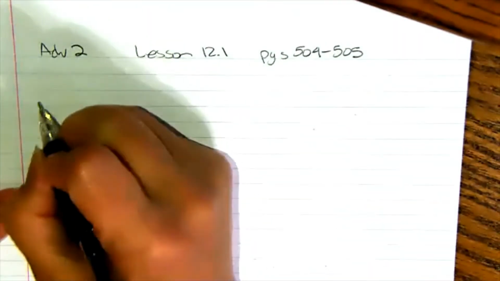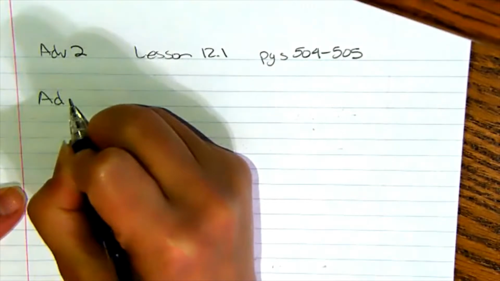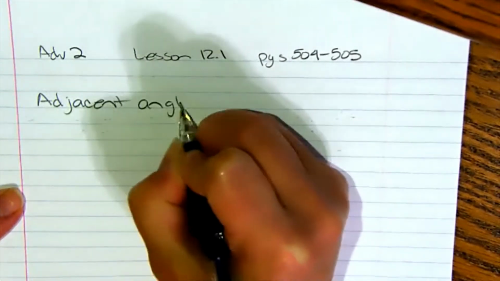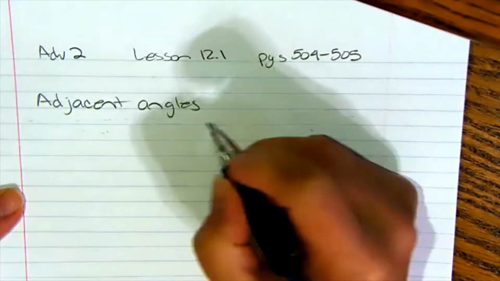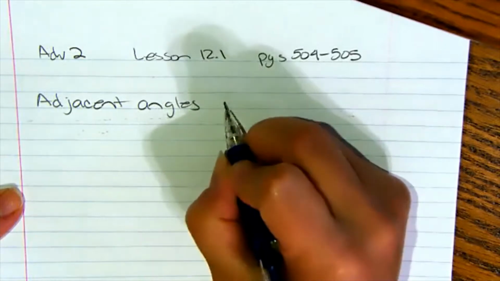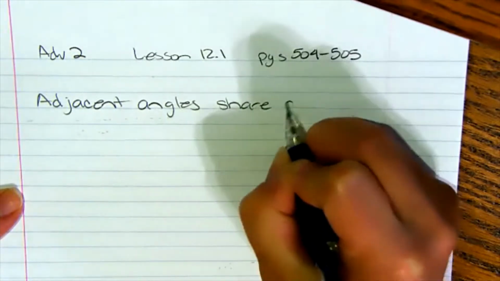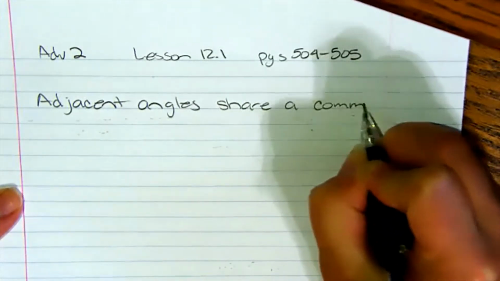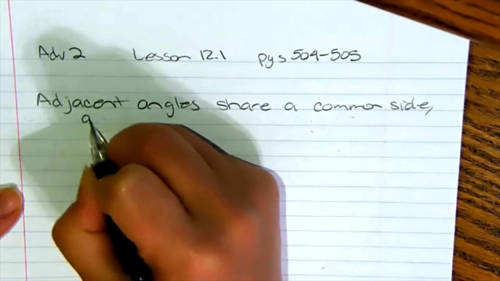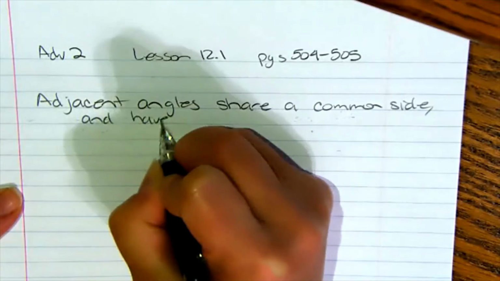So let's talk about adjacent angles. Adjacent angles share a common side and have the same vertex.